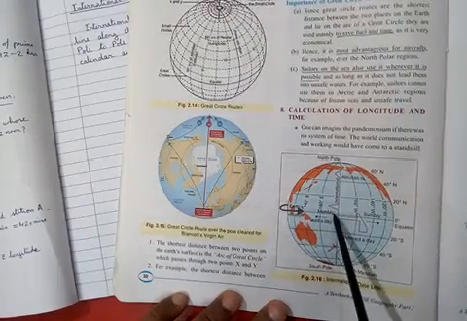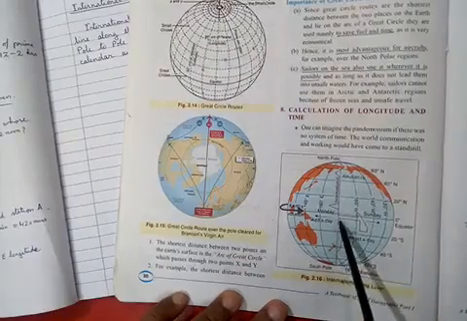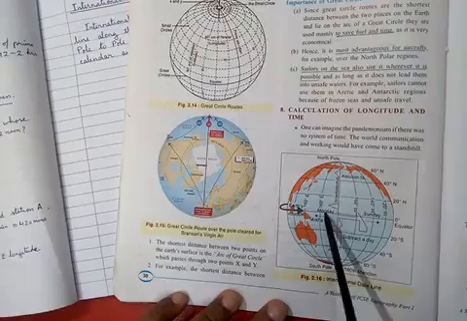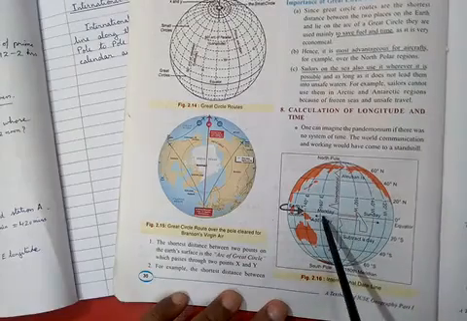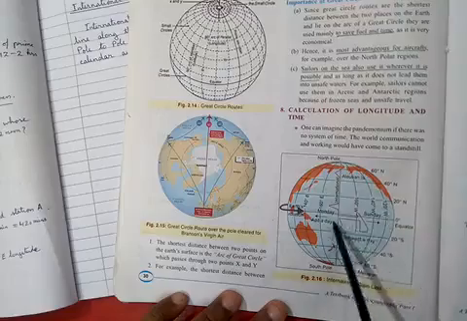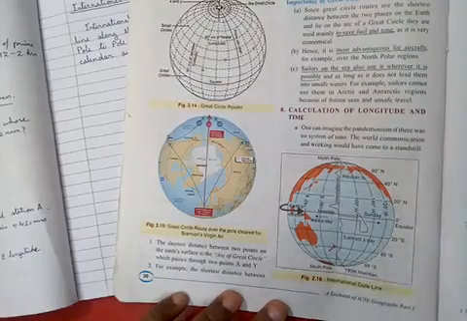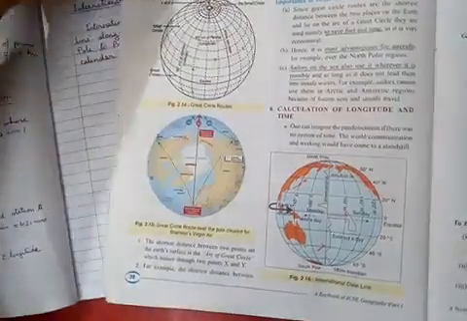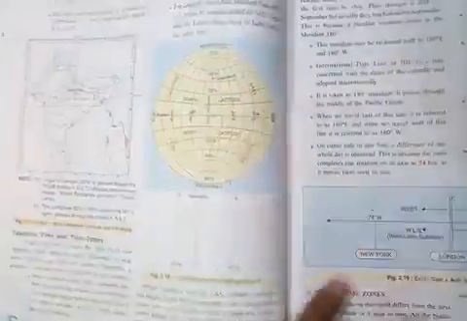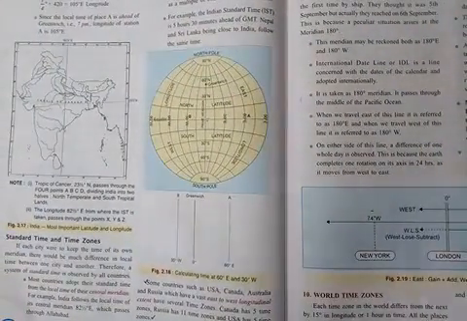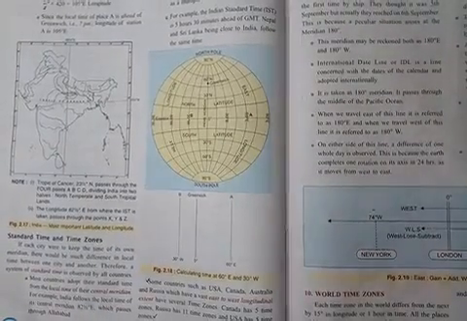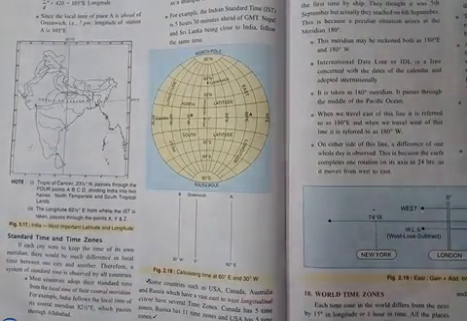But if anybody crosses this line from east to west, they have to subtract a day. If it is Monday here in the eastern hemisphere, in the western hemisphere it will become Sunday. So this is why this 180 degree longitude is internationally adopted as the international date line.